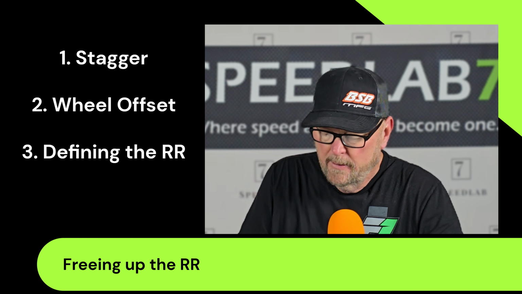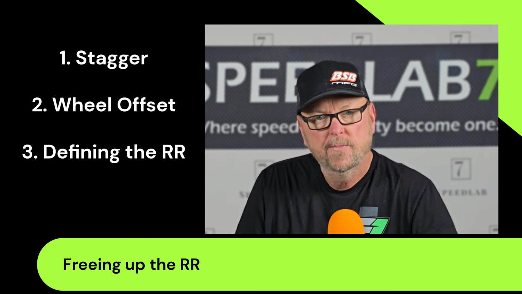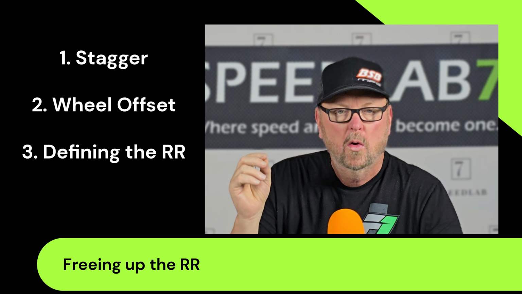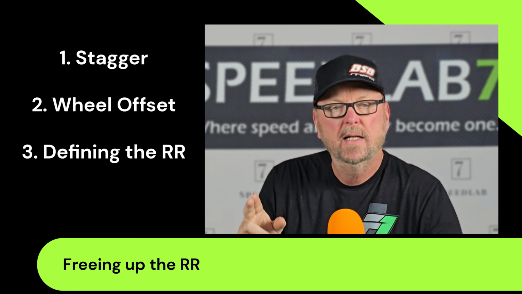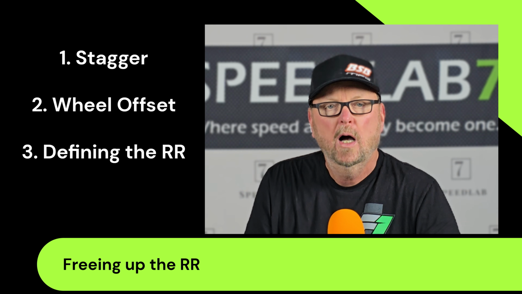We're doing it so we can put the car on the right rear and we can throttle the car on entry. Okay, so our 3 points are stagger, wheel offset, and defining load on the right rear. That's our 3 points for today's video. I hope you enjoyed it. We're going to do the others in 2 more videos. We're going to cover the right rear. So there's some very important stuff coming up.